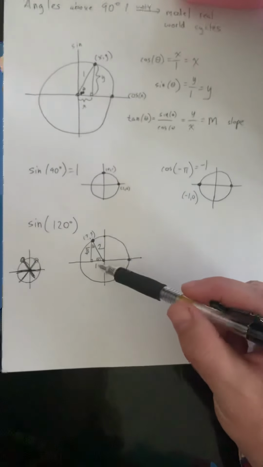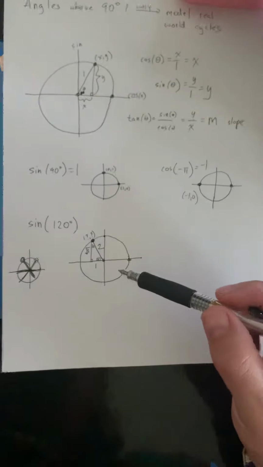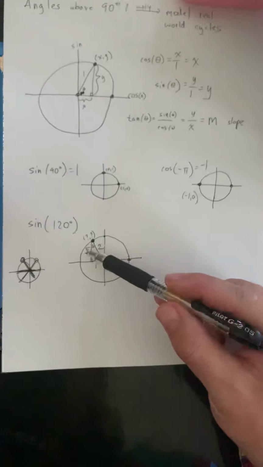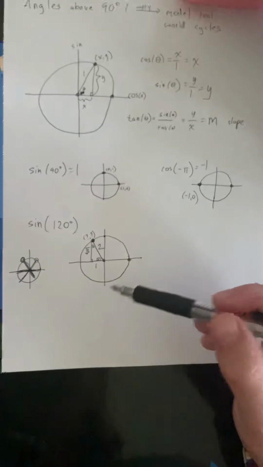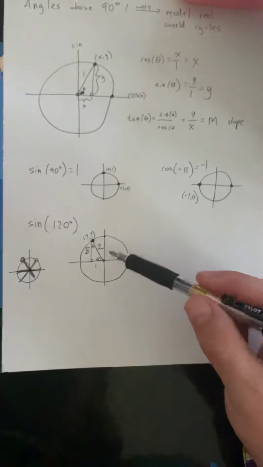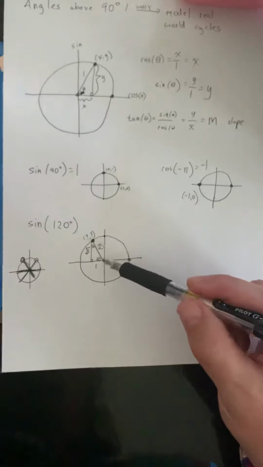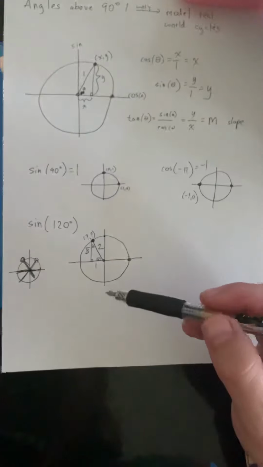But we put these numbers in here to just represent the ratios. So this is not equal to 2. This vertical segment does not equal root 3. We just list these in as ratios, because we're about to take a ratio, and then it doesn't matter that it's not 1. So understand, we're just doing this to make a ratio.